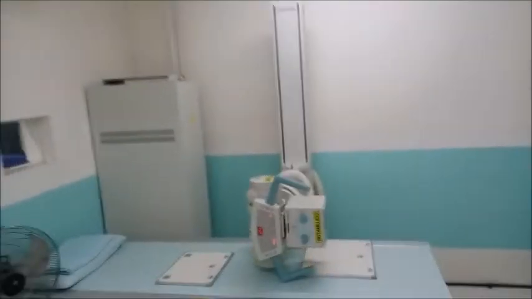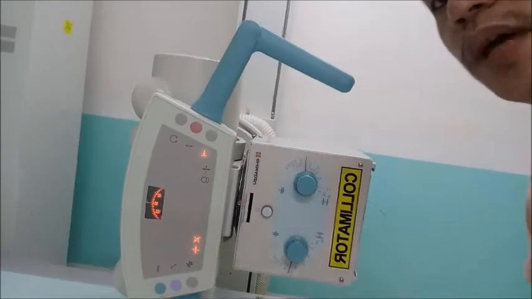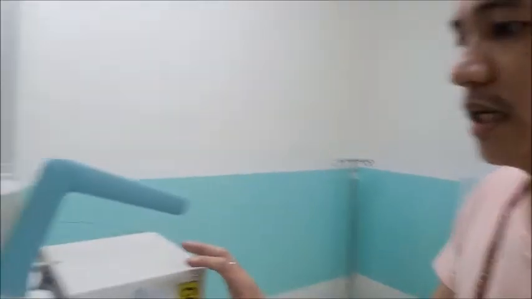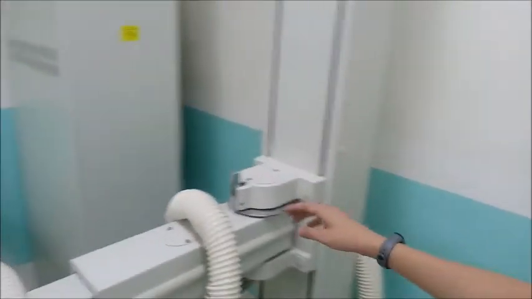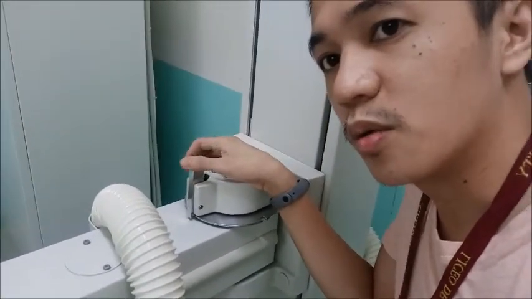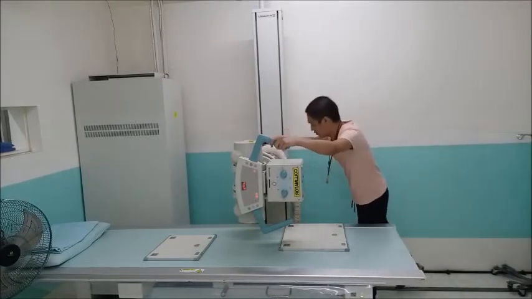Okay. Not mentioned in my previous videos, we have the X-ray tube movements that I mentioned last time: toward the chest stand, toward the wall, and the up and down movements. And other than that, we have this lever here. You can push it. And the purpose of that is for this movement.